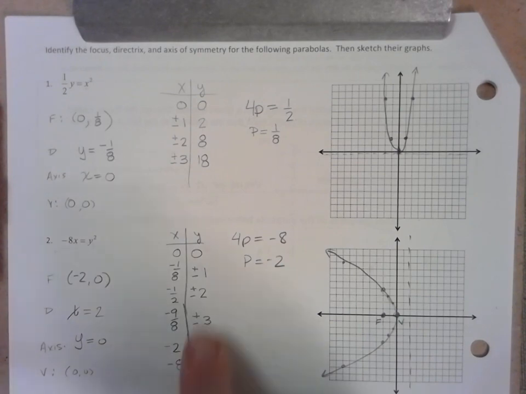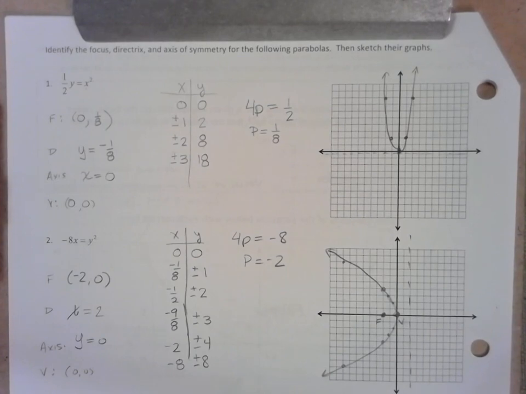So here's our second exercise, and that's how we're going to graph some parabolas in this chapter. I mean, we could just plug and chug, but this is another alternative. Let's move on to our next section where we're going to use some information to come up with equations for parabolas.